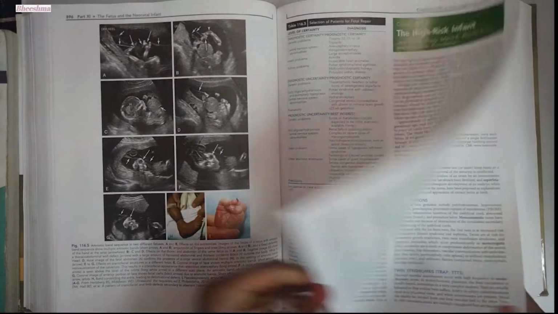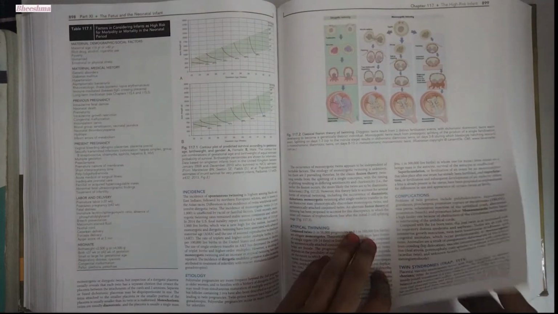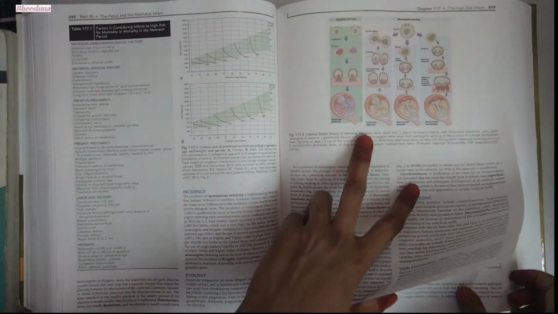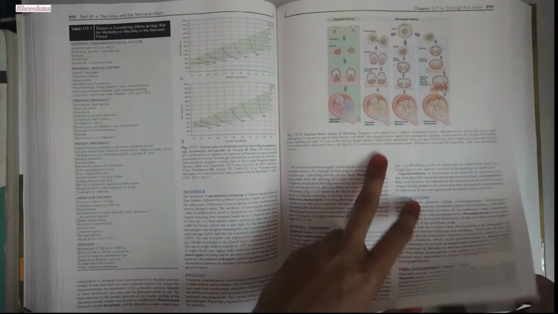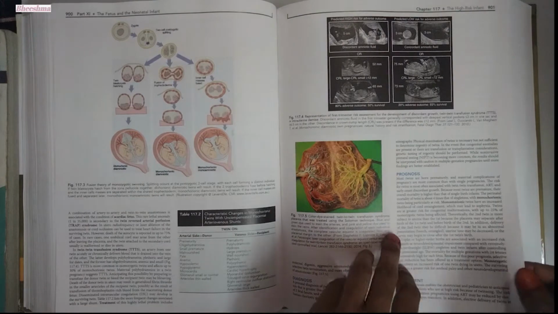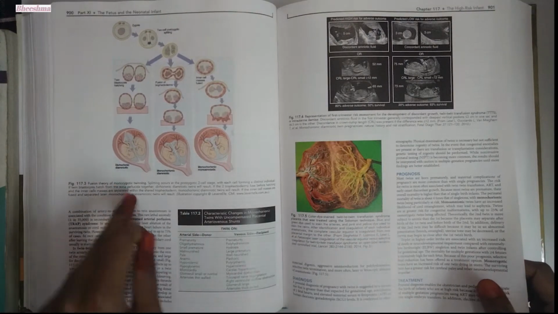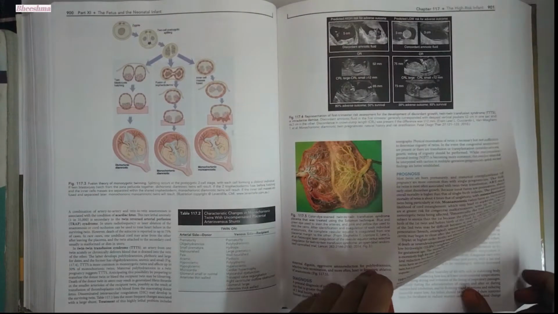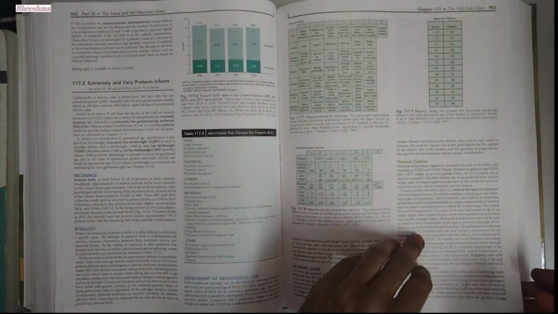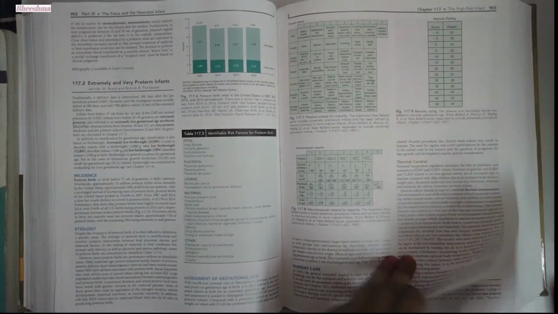Then high-risk infant, classical fission theory of twinning. Dizygotic twins result from two distinct fertilization events. Then fusion of monozygotic twinning. This is a maturity rating.